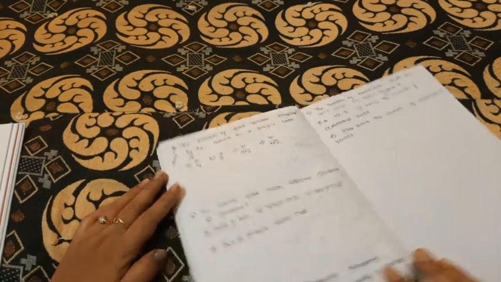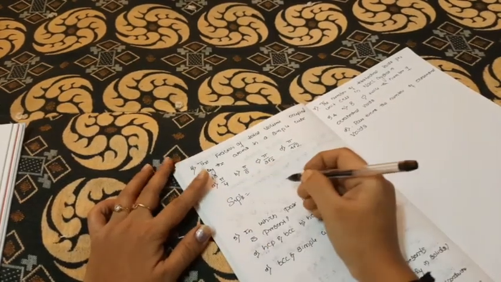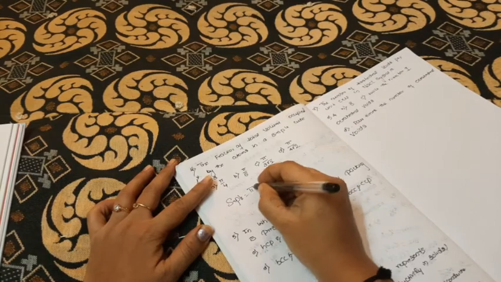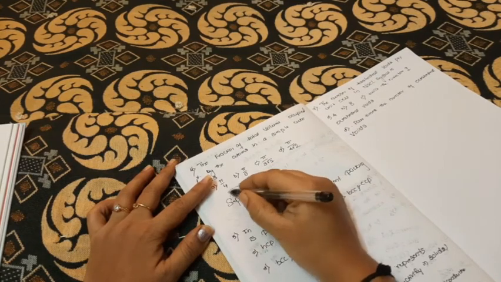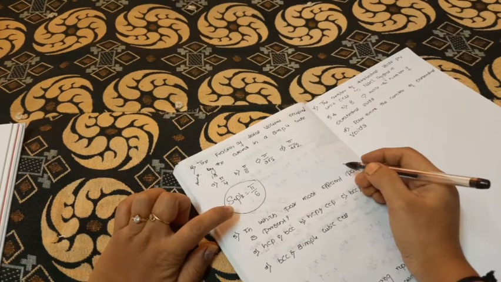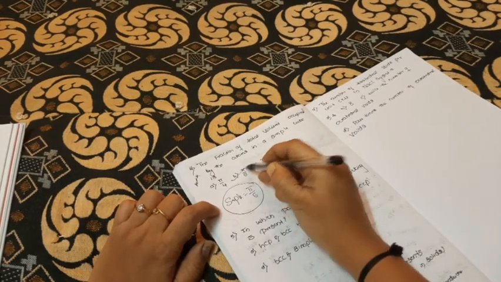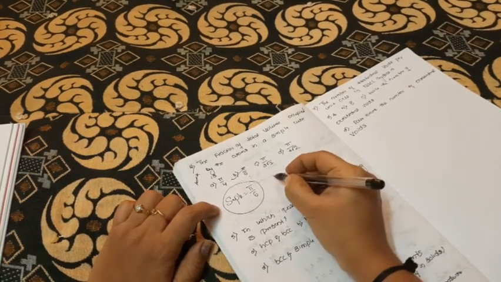Okay, so for a simple cube, when you go for the derivation of packing efficiency, we're going to get a value called pi by 6. If you know the derivation, then you can say, for the simple cubic unit cell, the fraction of the total volume occupied is pi by 6. So the answer for this question is pi by 6, option B.